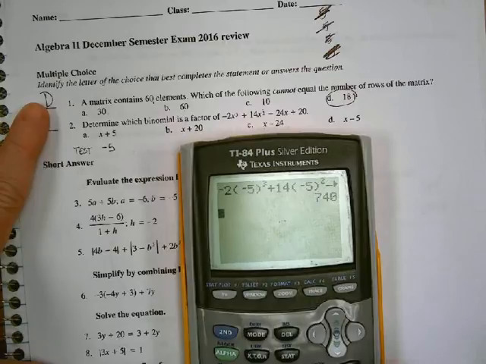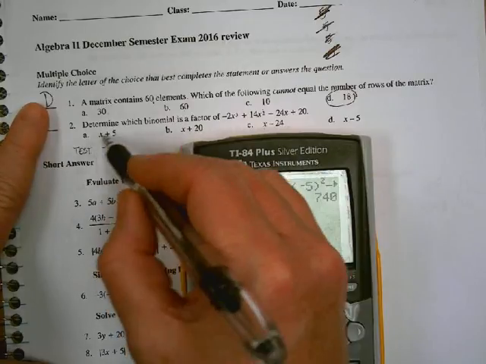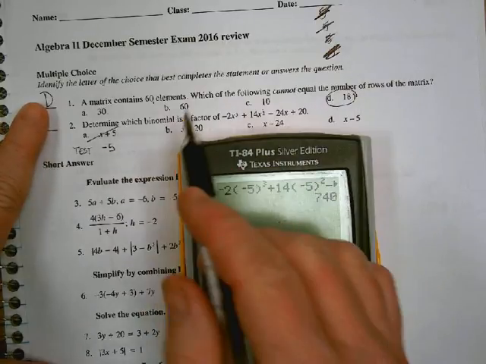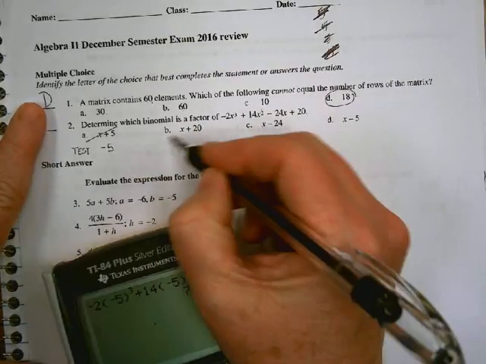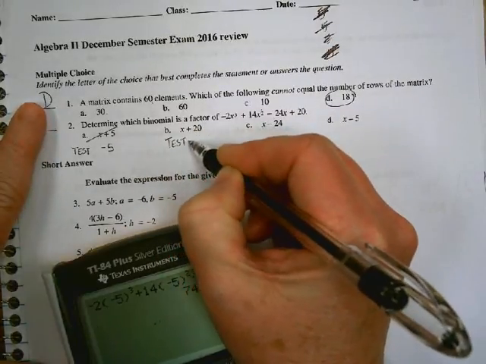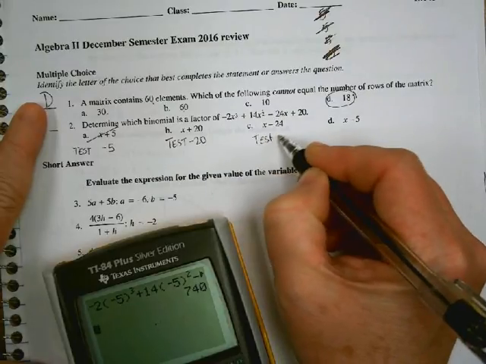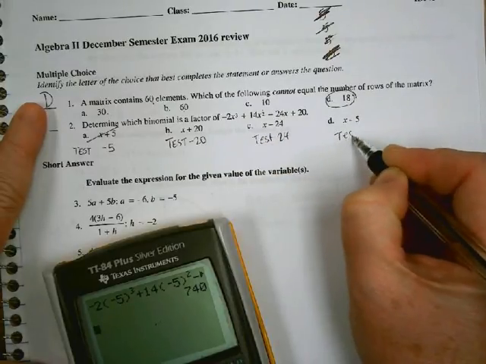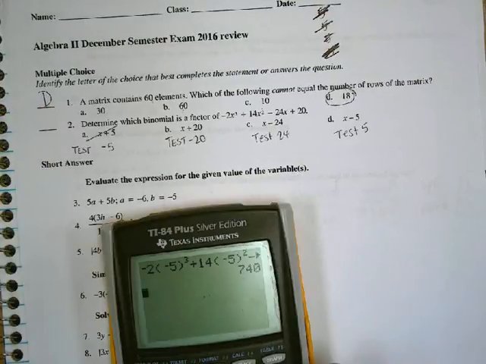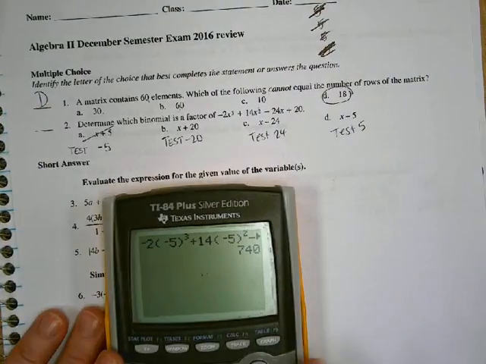It gave me 740, so that one's not it. I would then test -20. Okay, then I would test 24, and then I would test 5. What you're looking for there is the one that's going to give you 0 for an answer.